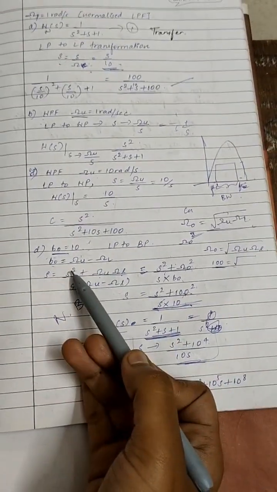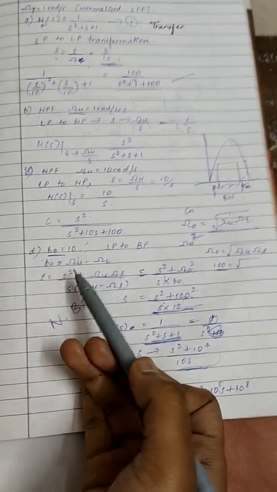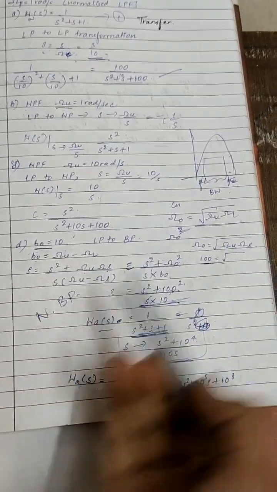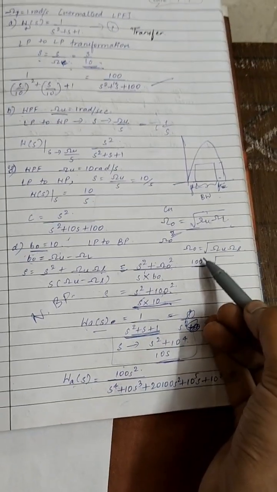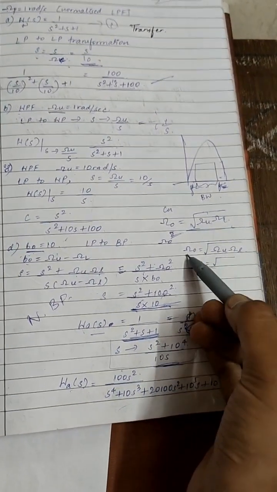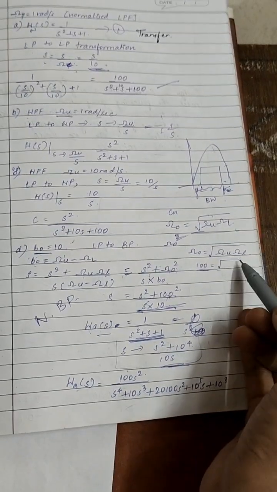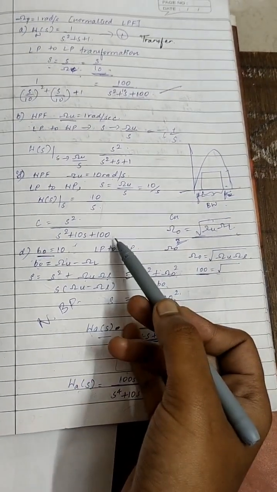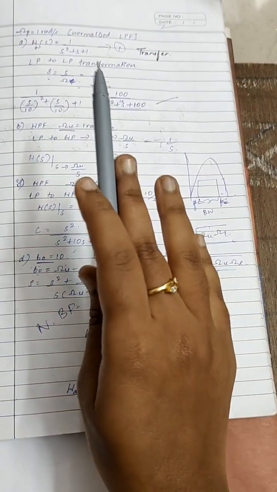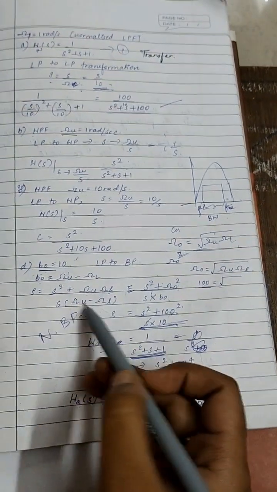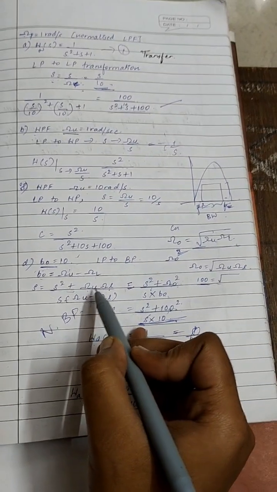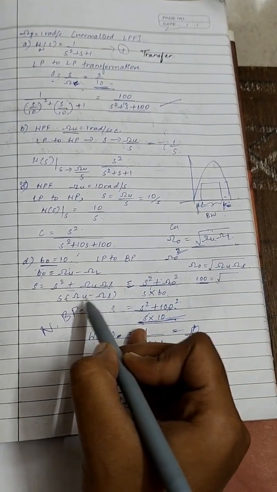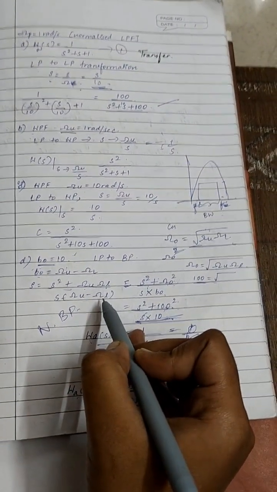B0 is nothing but omega u minus omega l, that is upper cutoff frequency minus lower cutoff frequency. So we'll use that here. We have one more formula, that is omega naught, that is nothing but center frequency. Omega naught equal to root of omega u omega l. Here in this equation, when we substitute, what will happen is the above equation will have s square plus omega u into omega l by s into omega u minus omega l.